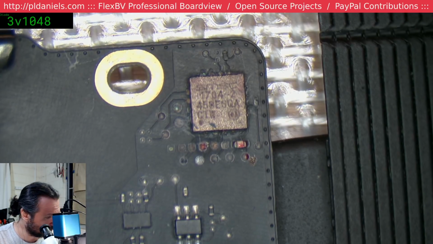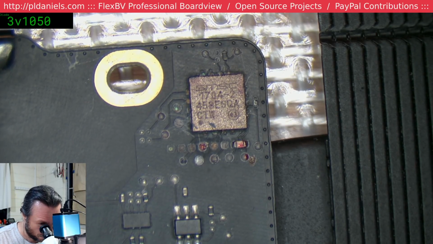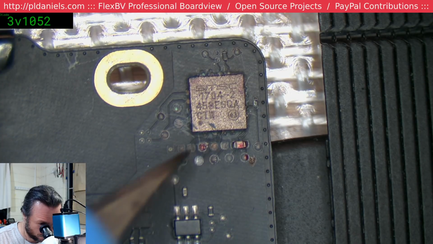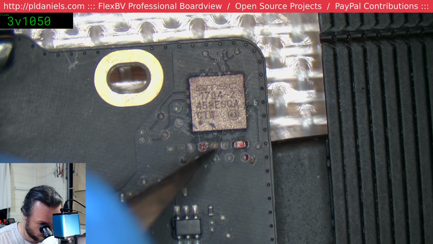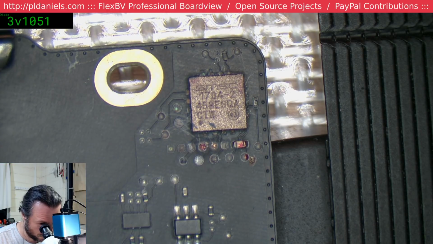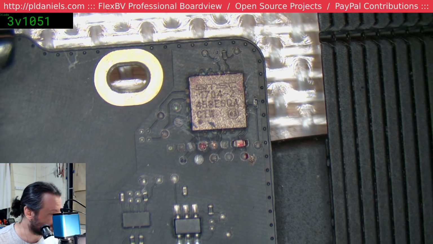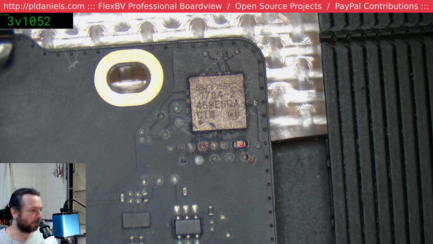You can see a lot of those pads, the vias are underneath them. And everyone's saying, yeah, give it a go. It's like, yeah, maybe I should. But yeah, that's probably why it's not running so well.